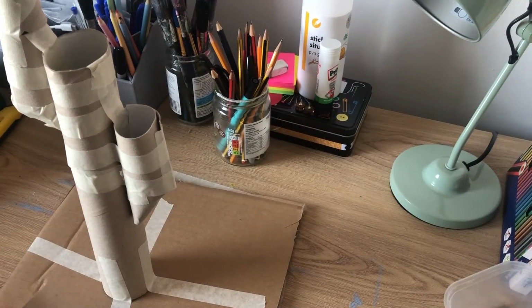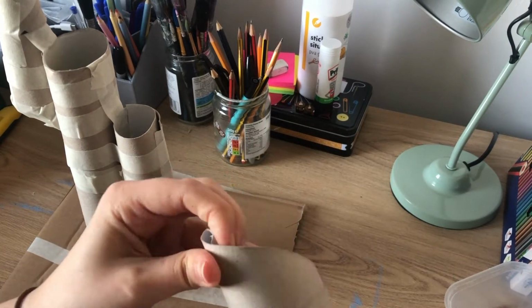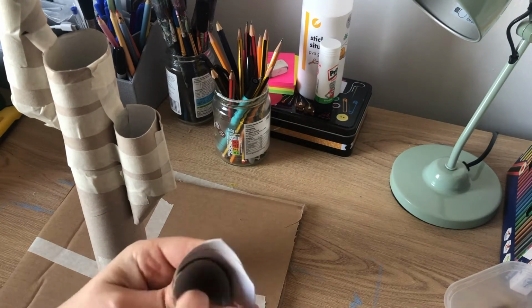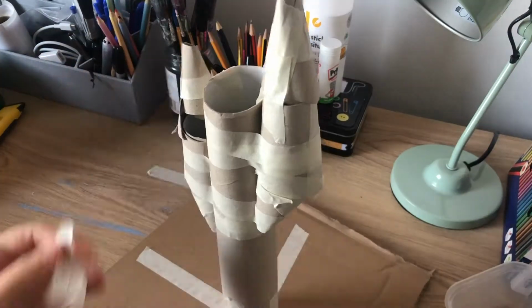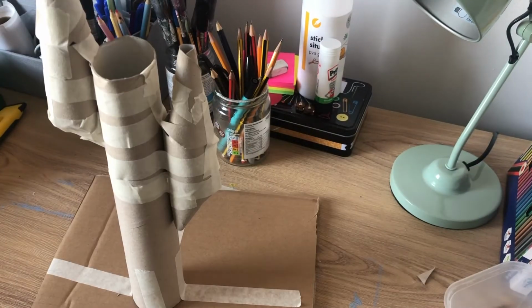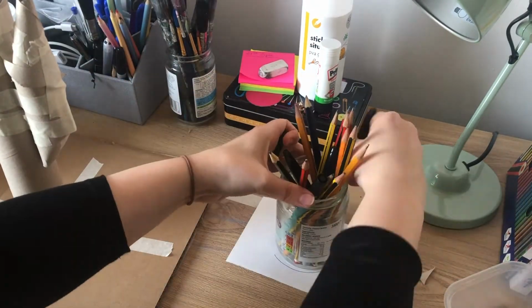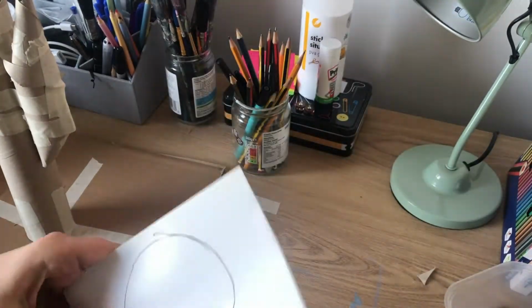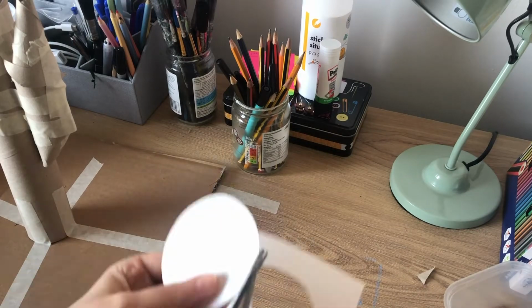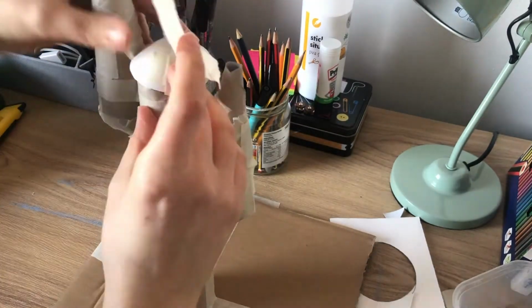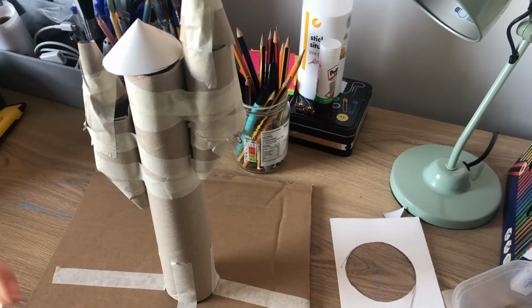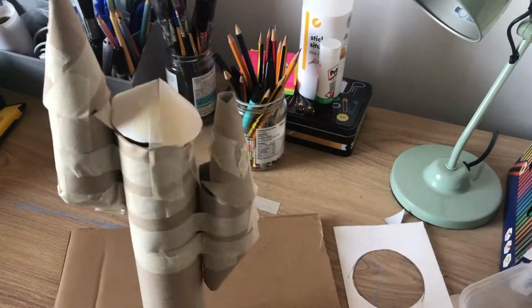So again, toilet roll tube is fine for this side, pinching and twirling, cutting round just the same as I did before. And for the big one this time, I've drawn round my pen pot. I'm cutting it out, do a little cut into the middle, and this is so much easier. There you go, taping it on to be secure.